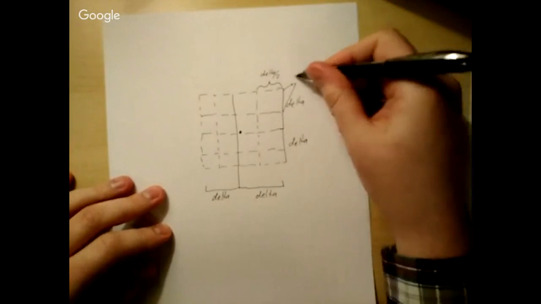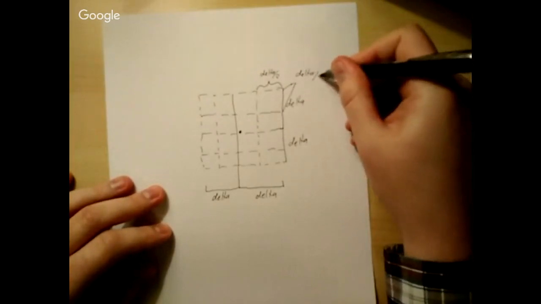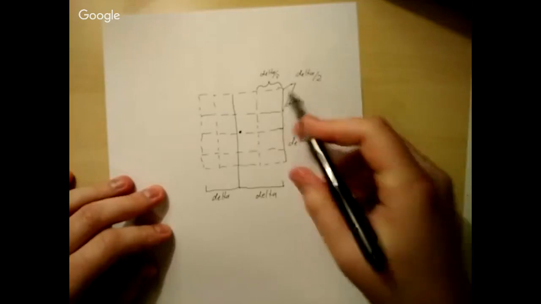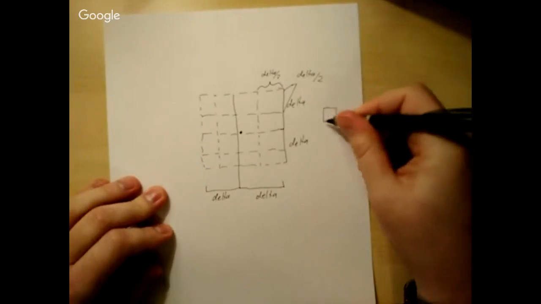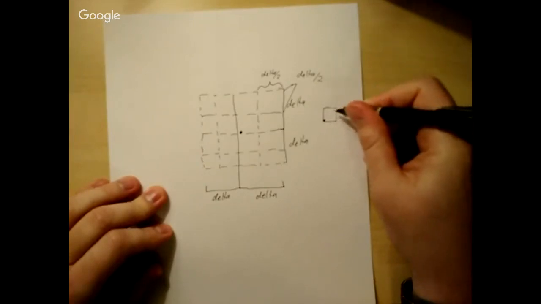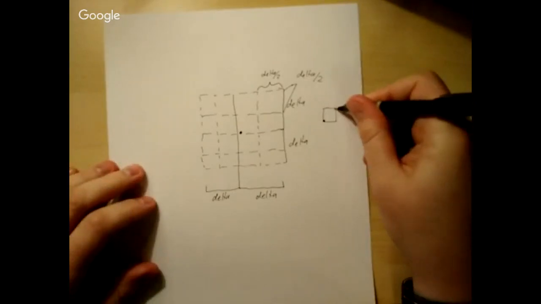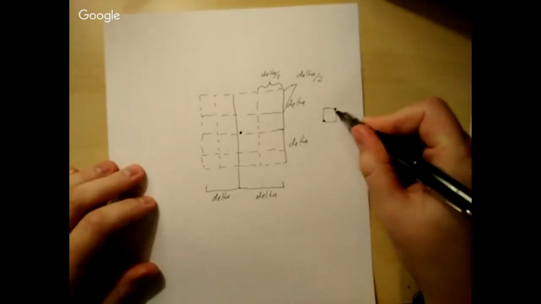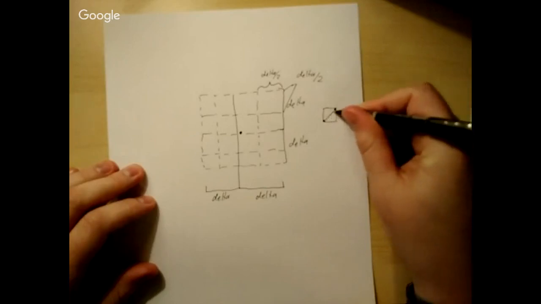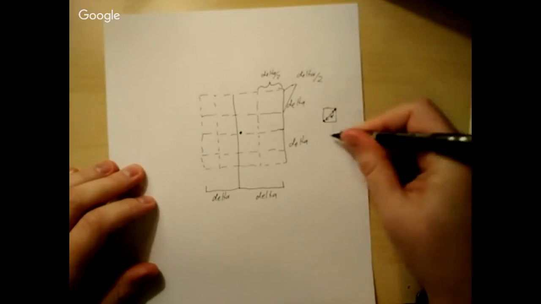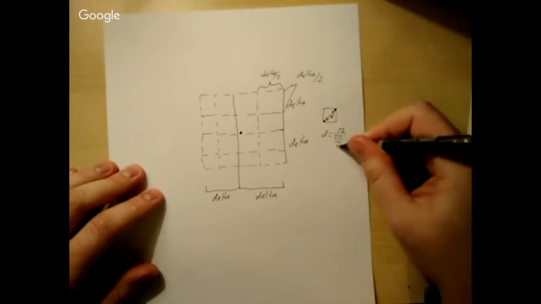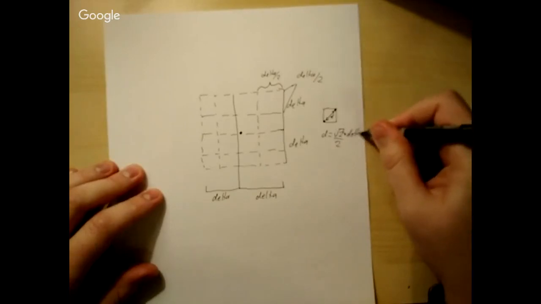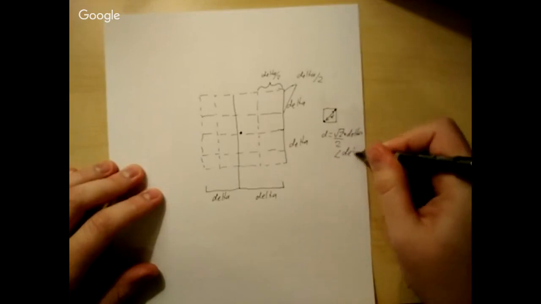So this is also delta over 2. And so the key observation is that, I'll draw, this is a delta over 2 box. So if there's a point in the very bottom left and a point in the very top right, they are this distance d equals square root of 2 over 2 times delta, which is less than delta.